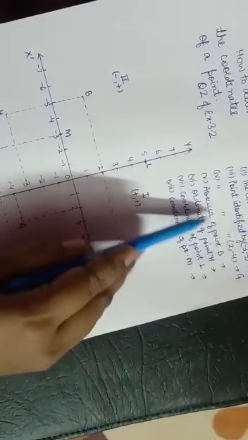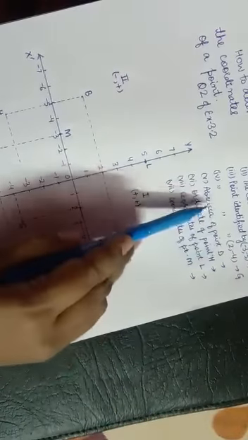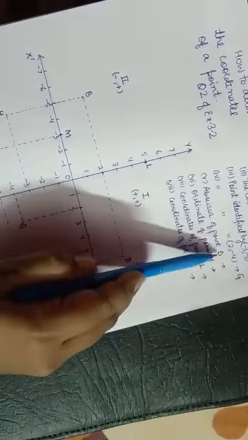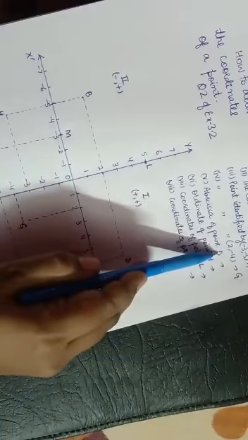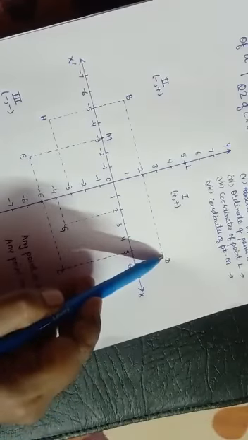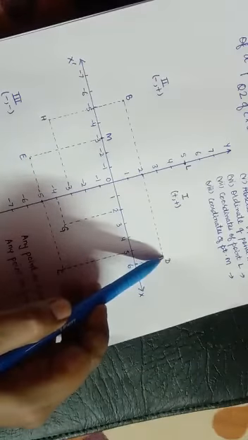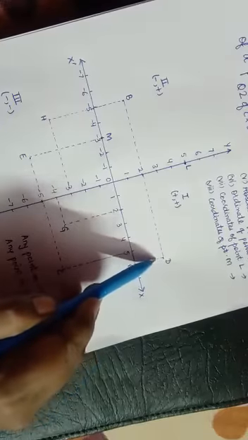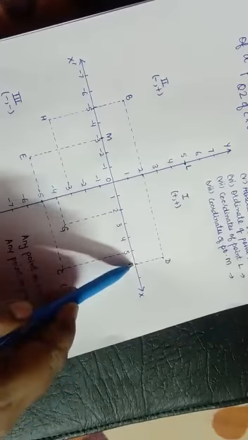Next part, abscissa of point D. Children, recall, abscissa is the x coordinate of a point. So, x coordinate of point D. Now, where is point D here? Here. Now, need to find out the abscissa of point D. Abscissa means the x coordinate. So, where is it meeting the x-axis? It's meeting at 6. So, the abscissa of point D comes out to be 6.